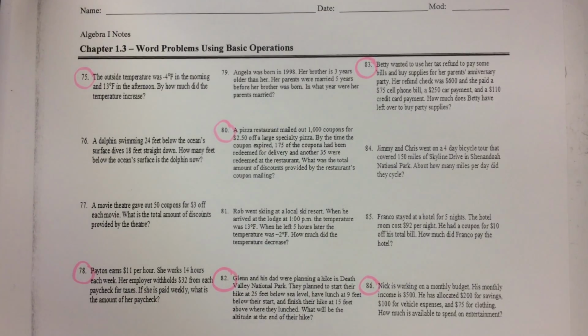Okay, welcome to section 3 of our chapter 1. Chapter 1 is considered tools of algebra. Now we've been working with operations for the past couple of days. We did operations with integers, so adding, subtracting, multiplying, dividing integers. And then yesterday we talked about verbal expressions for these operations. So for addition, we might say more than, plus, things like that.